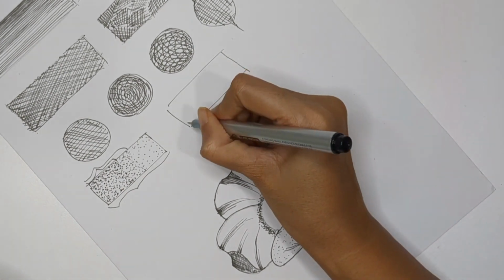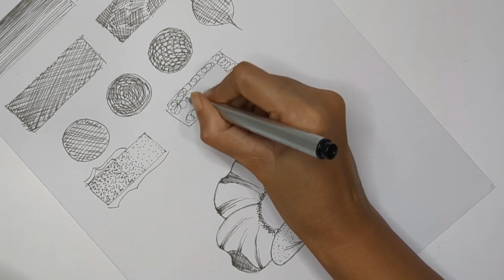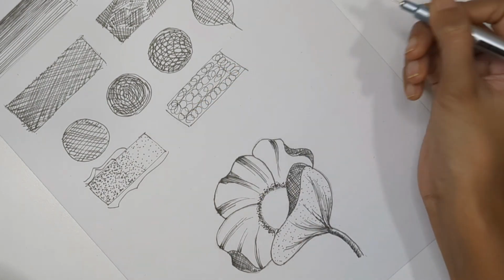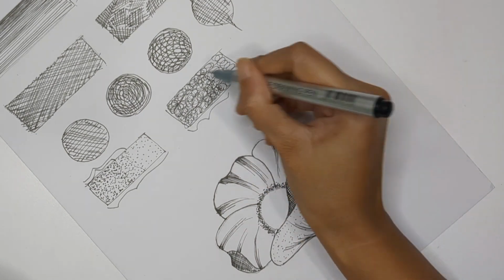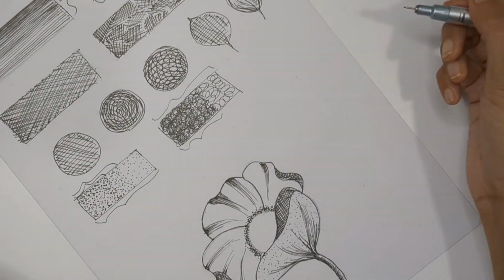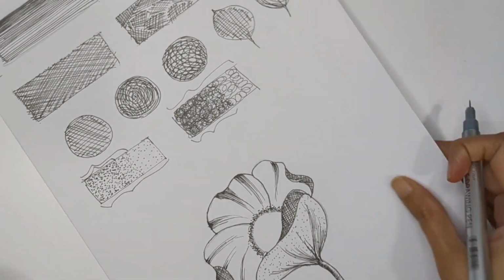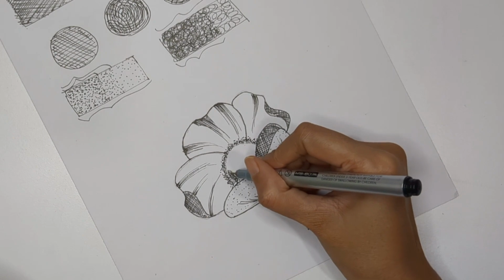Now if you create some circular form like this, all of these are part of the sketching process. Let's assume you're drawing tree branches, then you can use some curling process like this. But I'm using this curling process for my ovary.